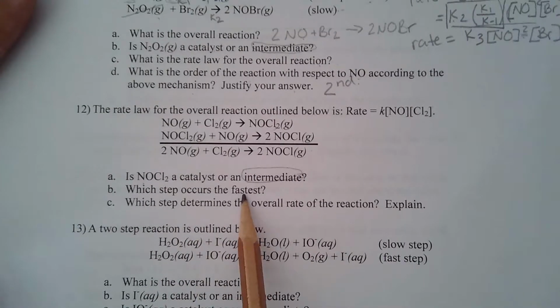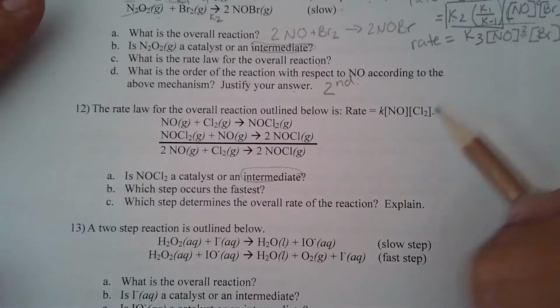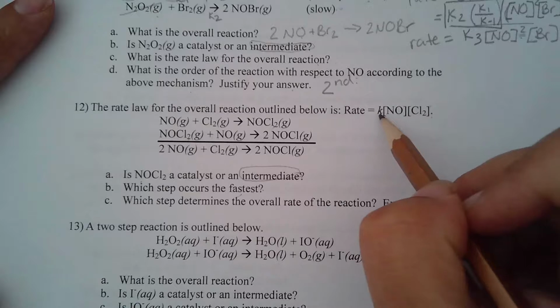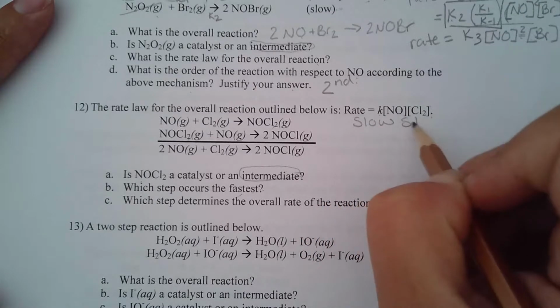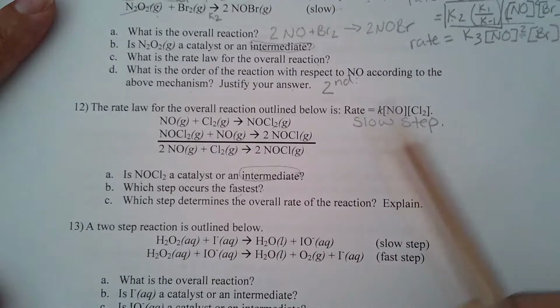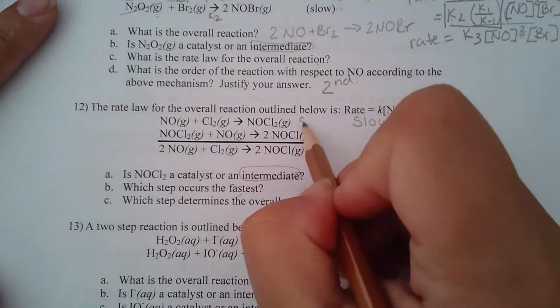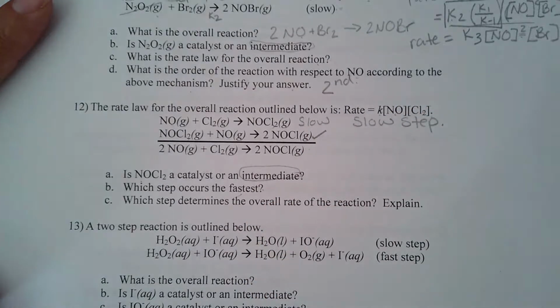Okay, which step occurs the fastest? So we have to look at our rate law. Our rate law is always going to be equal to the slow step. So NO and Cl2, that makes this our slow step, which means that the other step is the fastest.